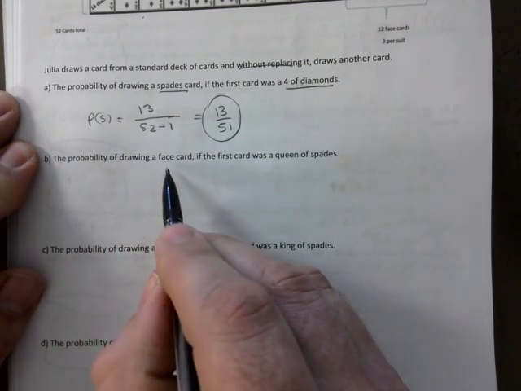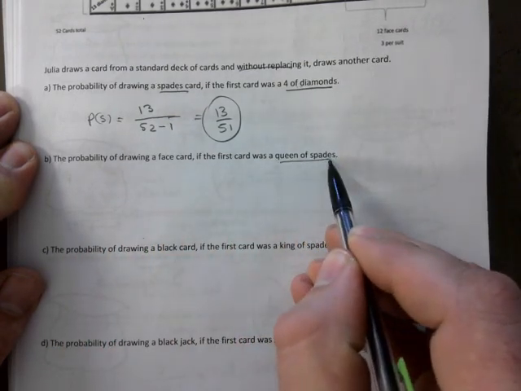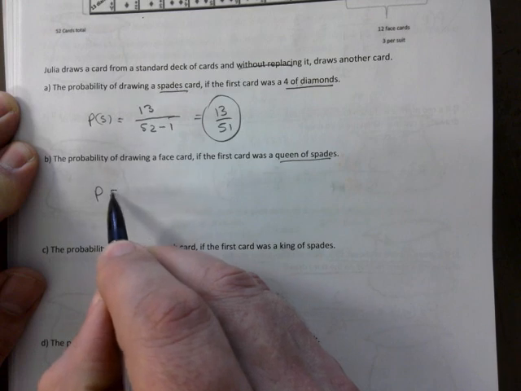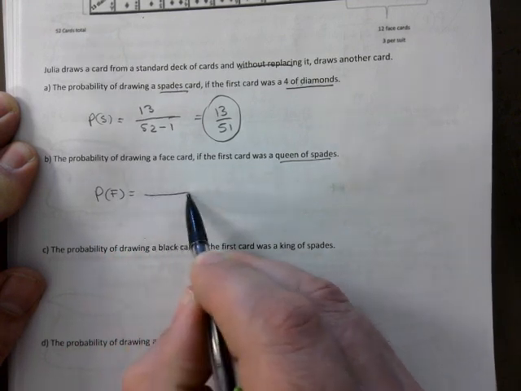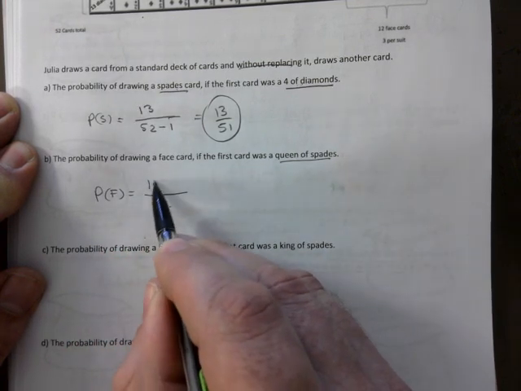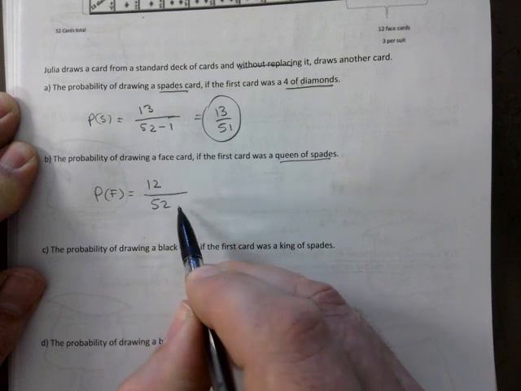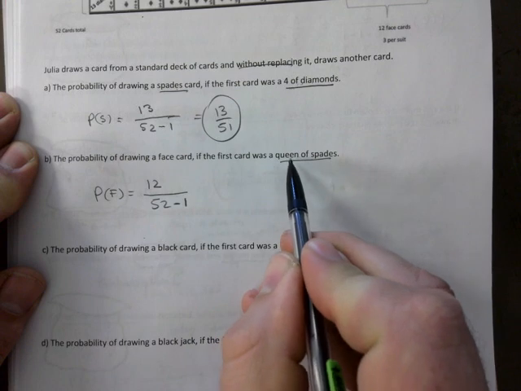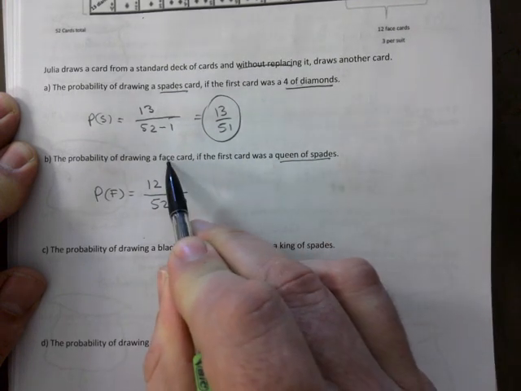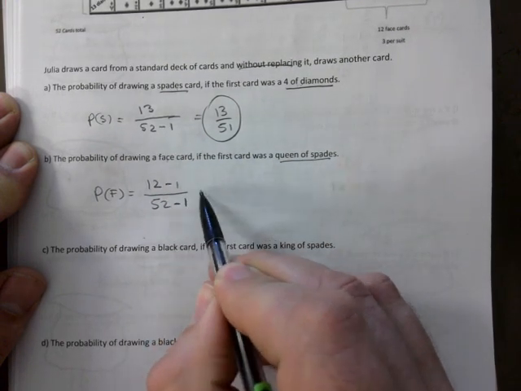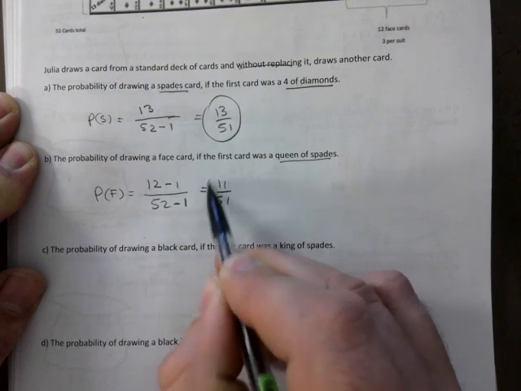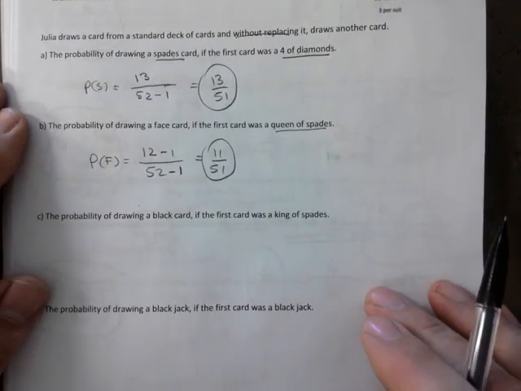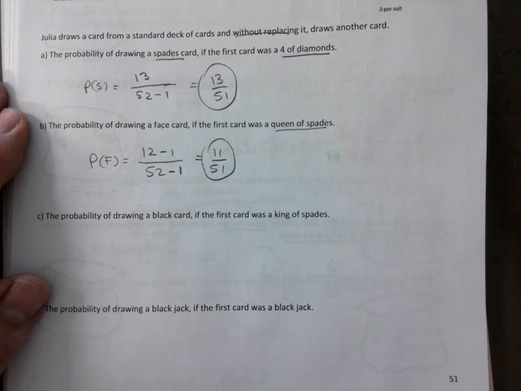The probability of drawing a face card if the first one was a queen of spades. So probability of face, again, 52 cards. There are 12 face cards. This will definitely be affected because you're not returning it. The queen of spades, does it affect my face cards? Yeah. So it's 11 over 51. Try to figure out a method to make sense of it.